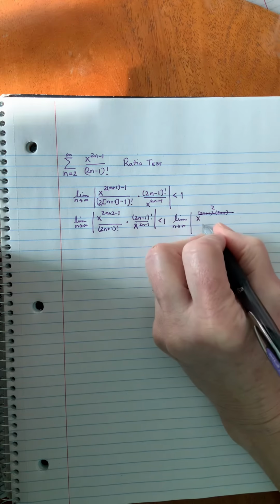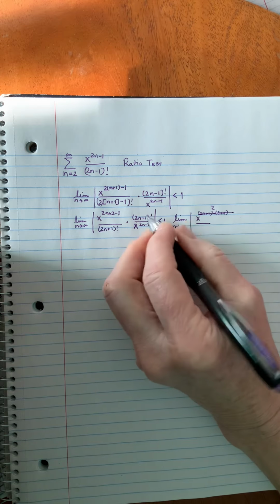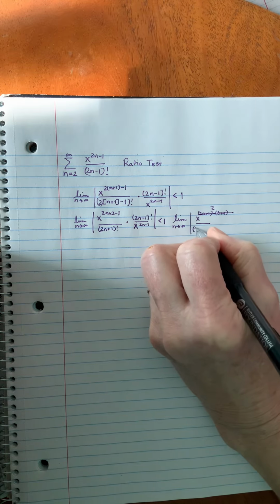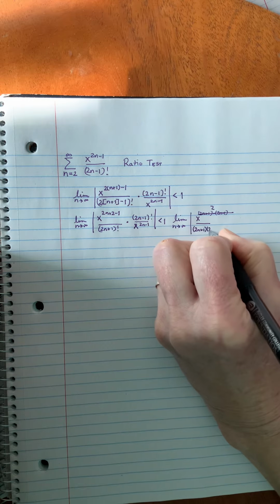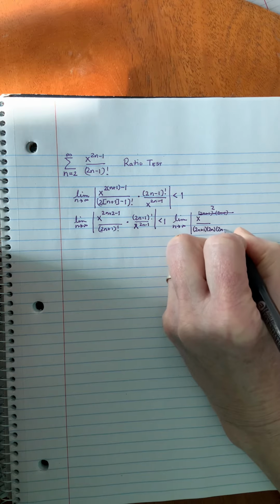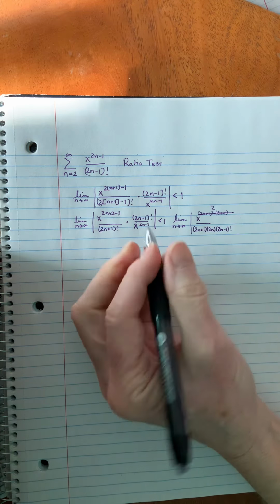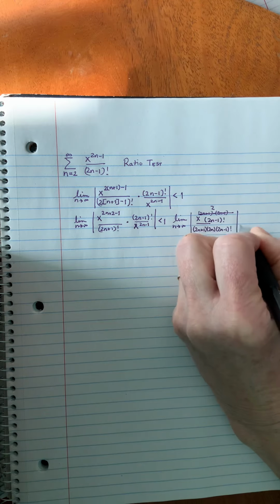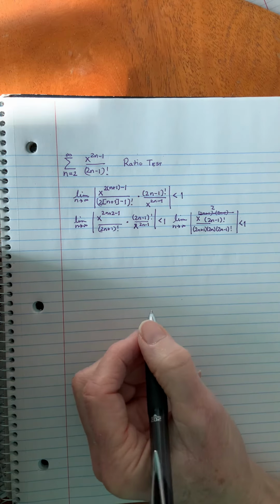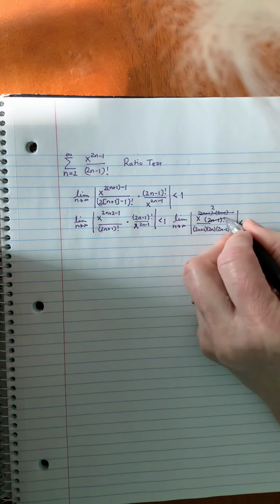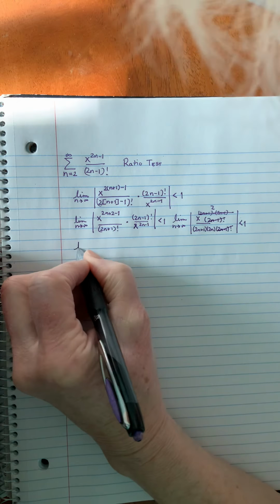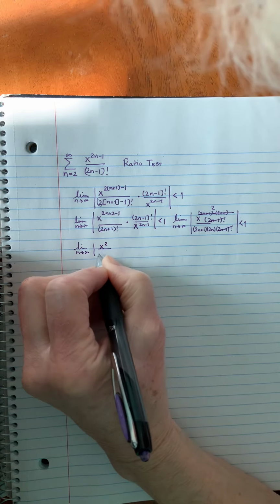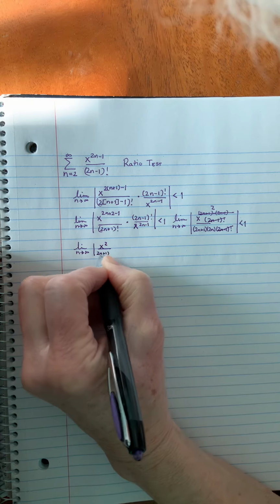Here we've got (2n plus 1) factorial versus here we've got (2n minus 1) factorial. Let me do a little work on that. This is (2n plus 1) times 2n times (2n minus 1) factorial. This is (2n minus 1) factorial. So this stuff's got to be less than 1. So here's what we've got at this stage. We've got this and this, which can cancel. We've got to take the limit as n goes to infinity of x squared divided by (2n plus 1) times 2n.